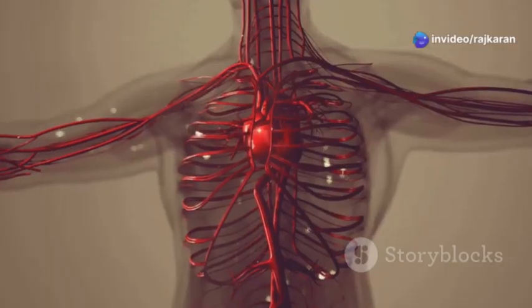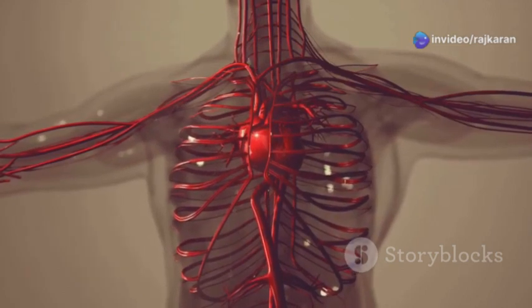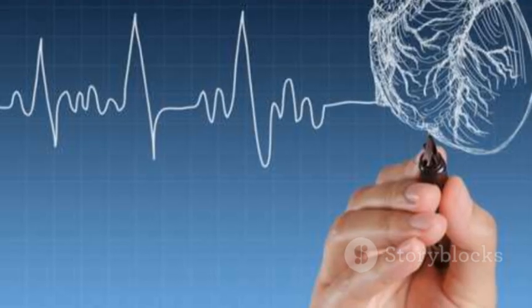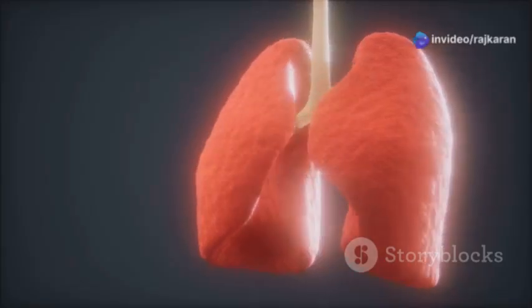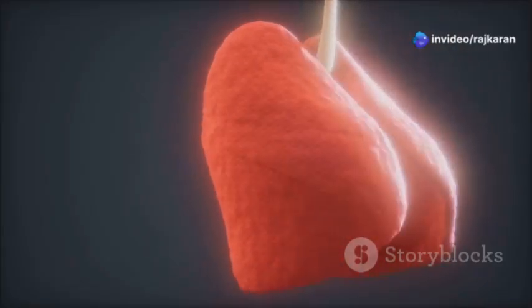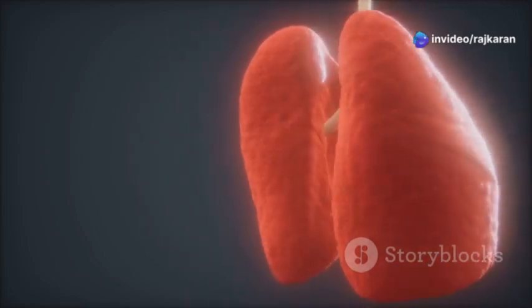The circulatory system, with the heart as its pump, is another important topic. NEET often asks you to draw and label the heart and explain how it pumps blood. And don't forget about breathing. You'll need to understand how we breathe in oxygen and breathe out carbon dioxide and how our lungs work.